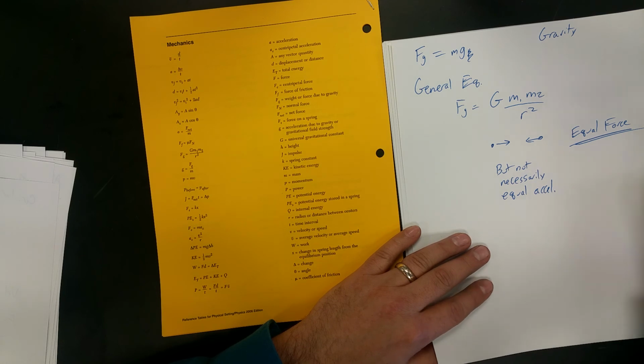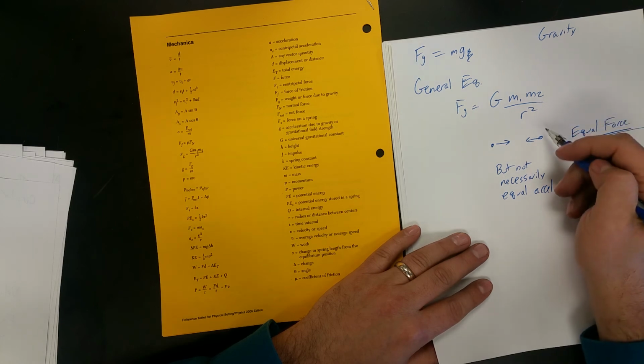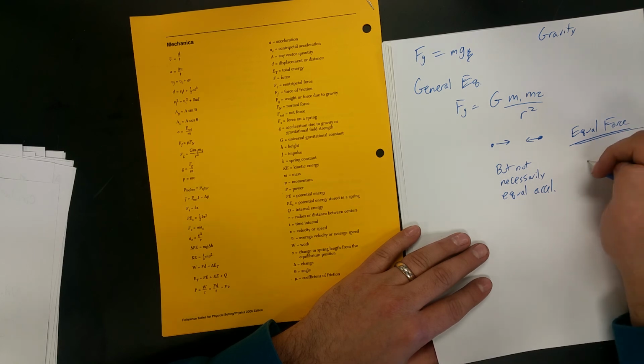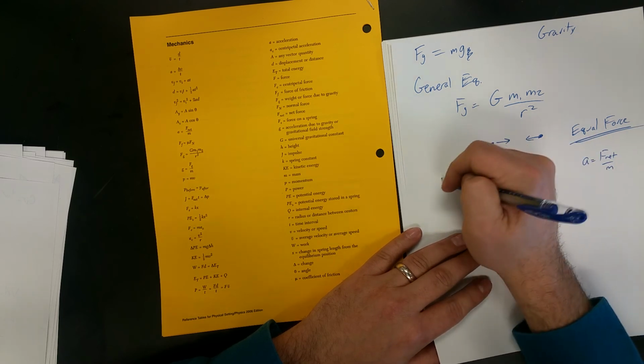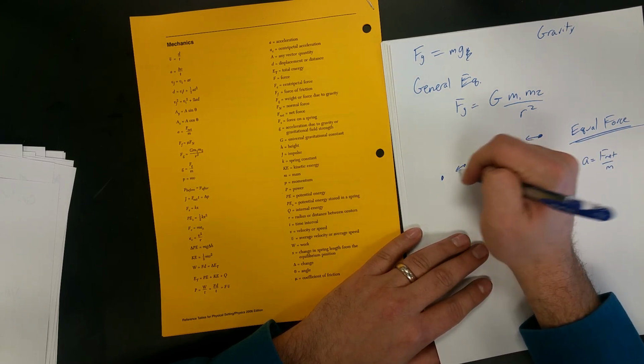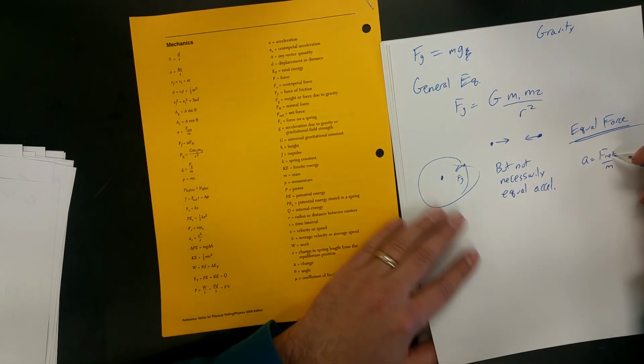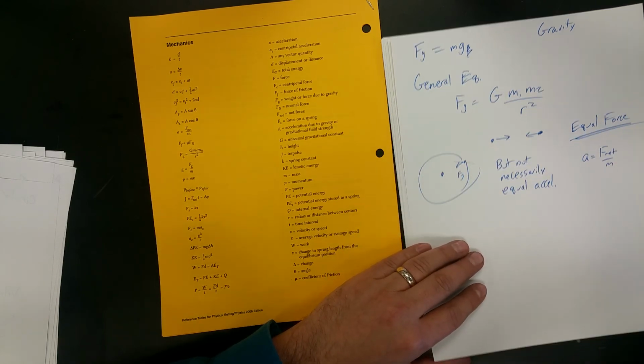The Earth has a much bigger acceleration than the Sun does as they orbit. The Sun gets pulled on by the Earth, and the Earth gets pulled by the Sun, but the Sun's so massive that it doesn't have a whole lot of acceleration, because we know acceleration is equal to net force over mass. And for most objects in orbit, there's only one force. That would be F sub g. So your net force is going to be F sub g, which is a = F net over m.